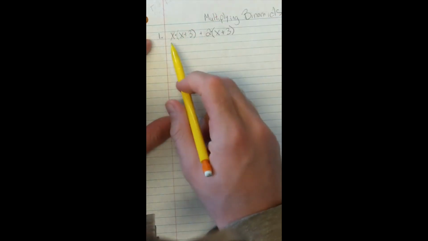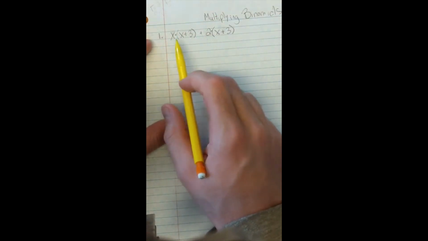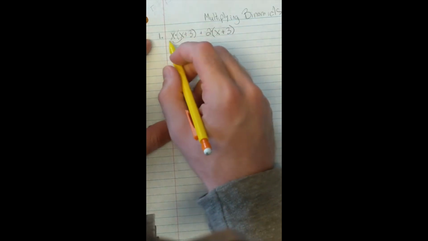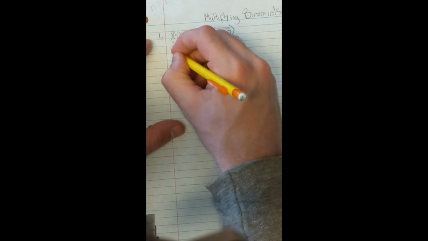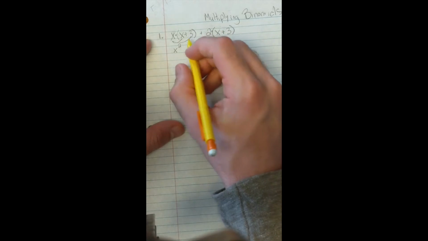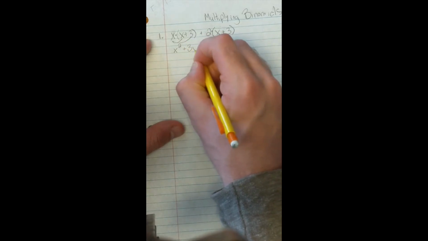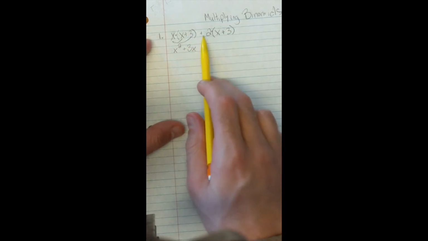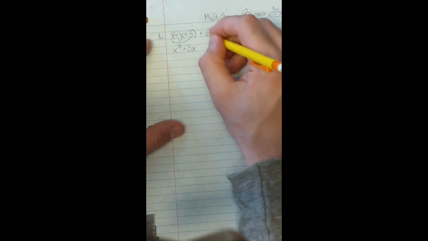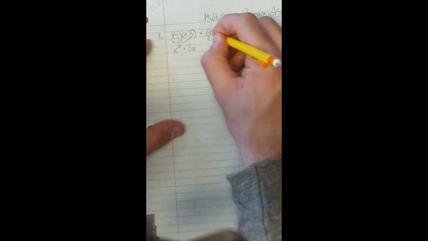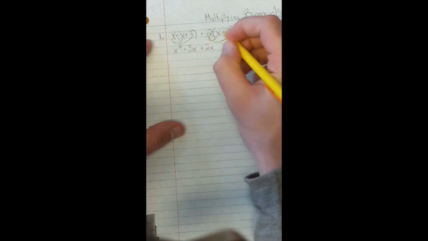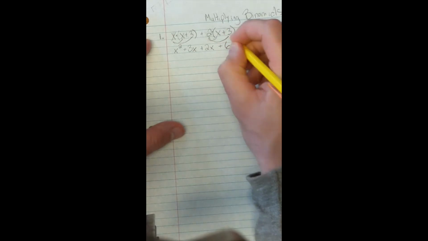So the first thing that we need to do, again, if you haven't memorized that this is always multiplication, I put my multiplication symbols in. So the first thing we're going to do is distribute or multiply this x in. So x times x will give us x squared, and then x times 3 will give us 3x. Then we are going to distribute the positive 2 into the second set of parentheses. So positive 2 times x will give us plus 2x, and then 2 times 3 will give us 6.